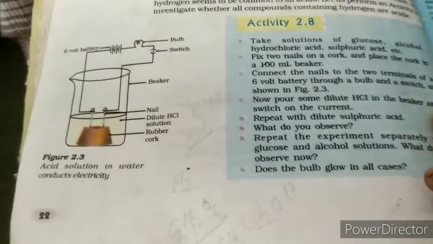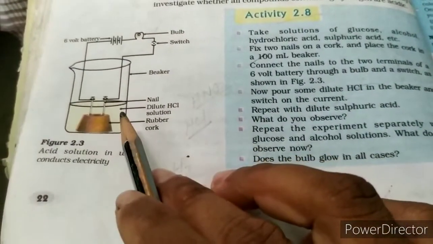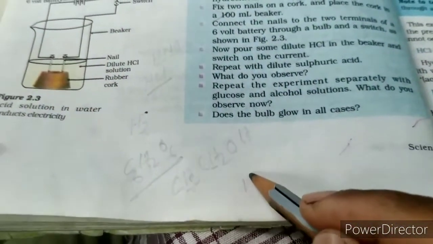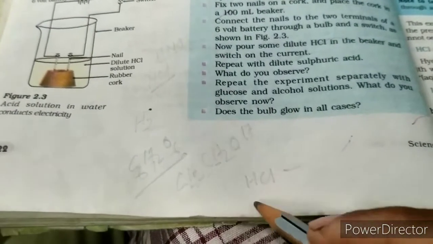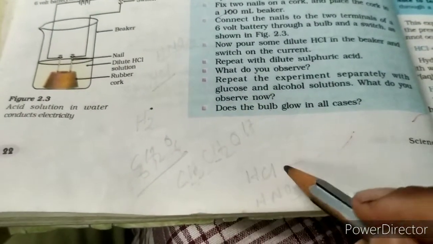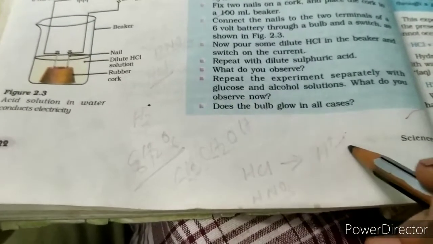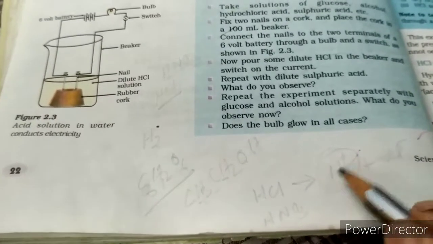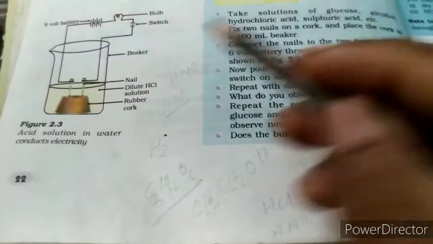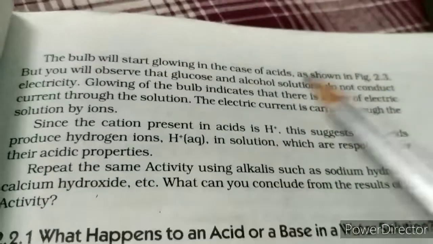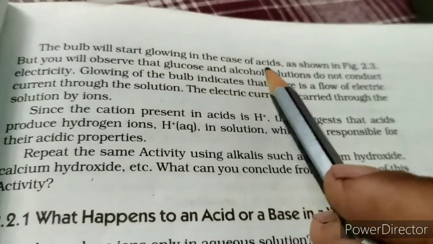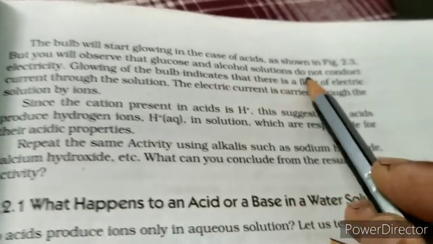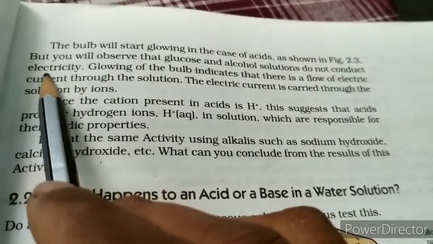So what is happening here? When acids are applied and we give the switch, the acids, HCl or HNO3 or H2SO4, will break into ions, H plus and Cl minus. These H plus ions will carry the current in the circuit and make the bulb glow. So it is written here, the bulb will start glowing in the case of acids as shown in figure 2.3, but you will observe that the glucose and alcohol solutions do not conduct electricity.